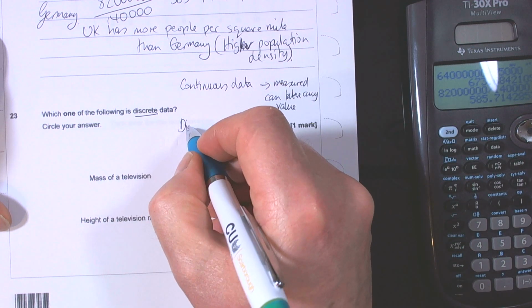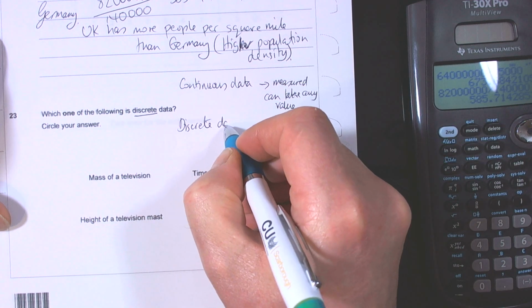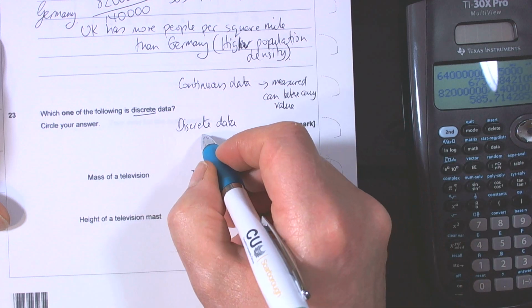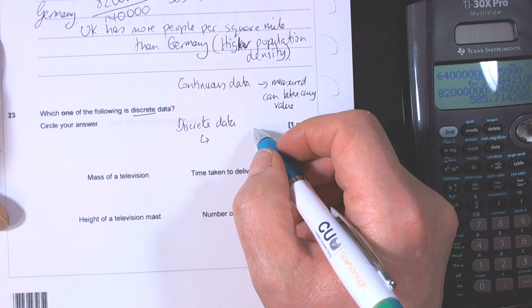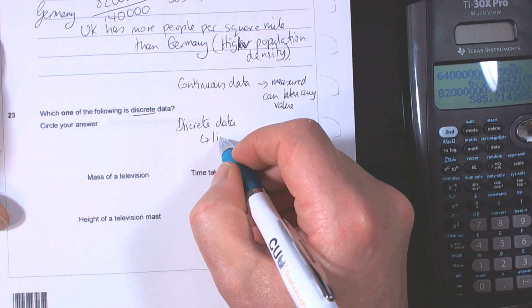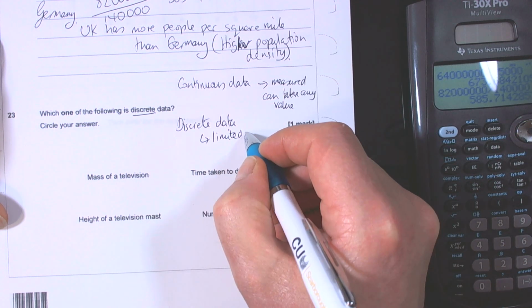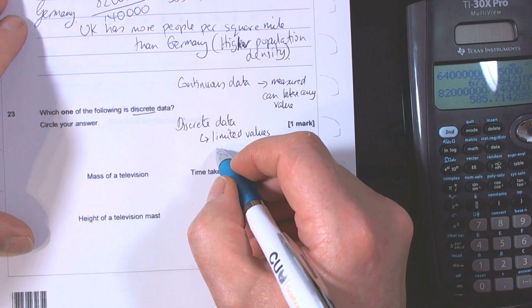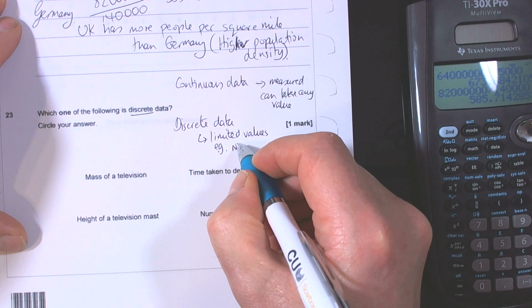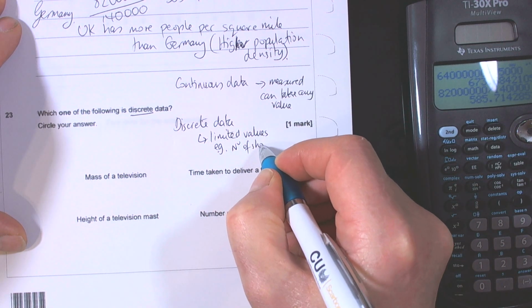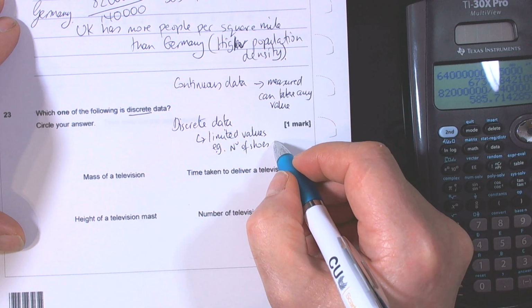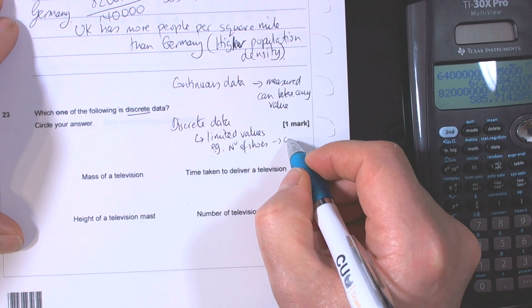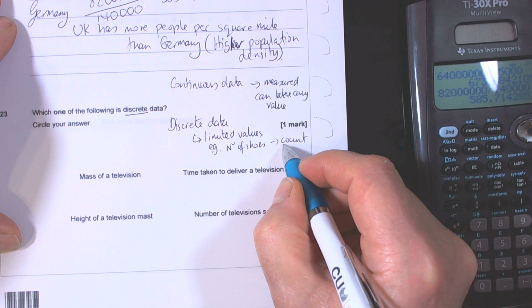And then there's discrete data, which takes limited values. So in other words, there's a finite set of values. So for example, number of shoes. You count them basically.